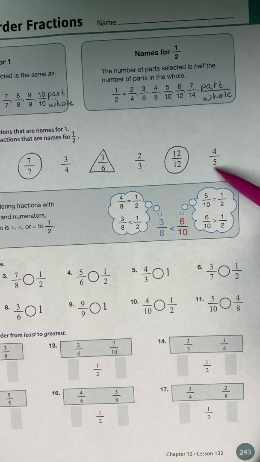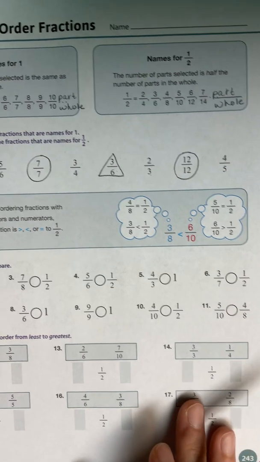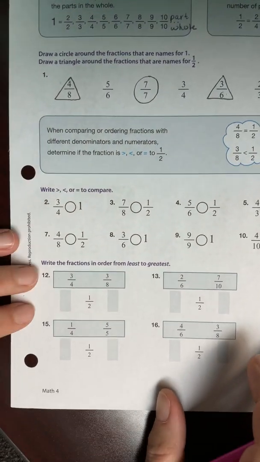Half of 5 would be 2.5, but since we cannot have a decimal up here, and since this is not 2.5, this would be neither a half nor a whole. Let's look down at this next information box.